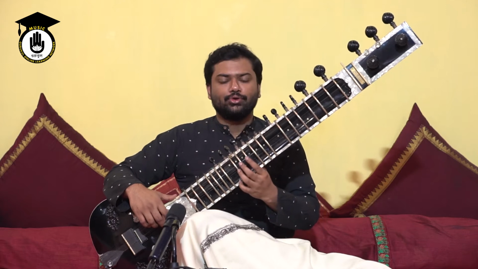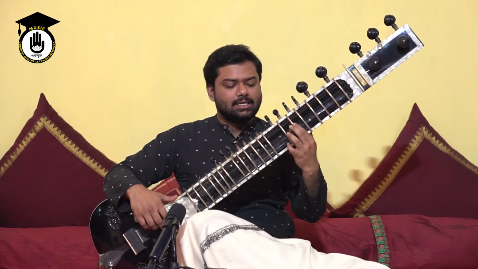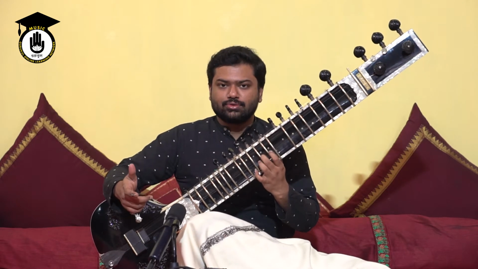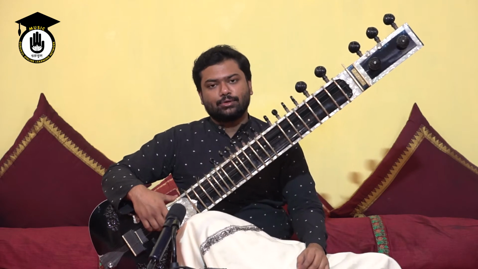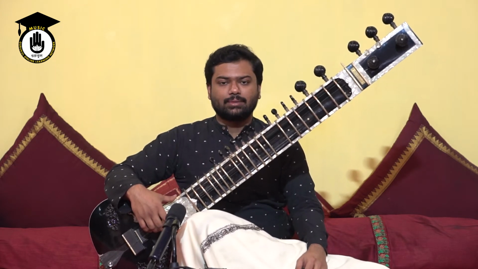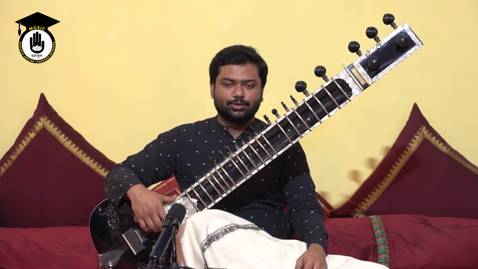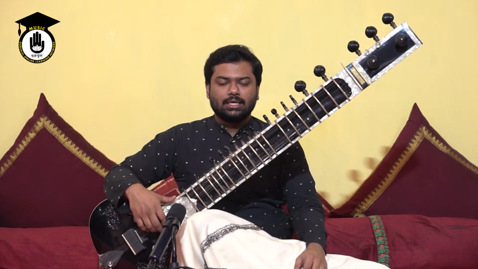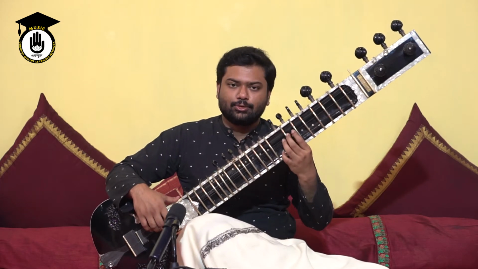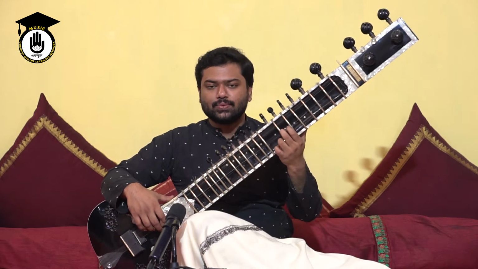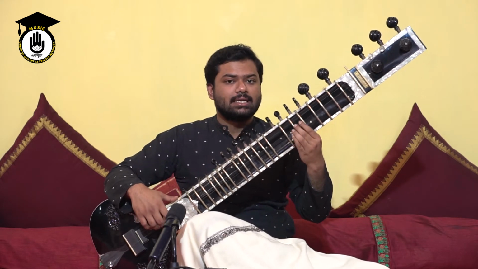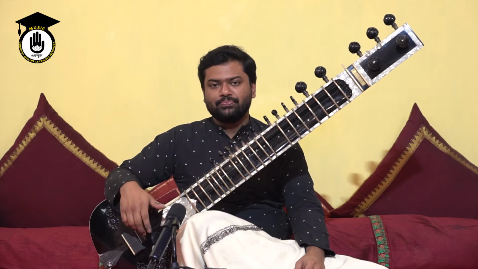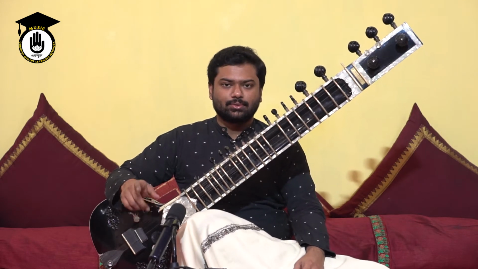Now I'm going to give you a second part. The second part is going to be using re to go to ga. There are standing notes in Yaman. So what do I mean by standing notes? The name is in fact pretty much self-explanatory. Standing notes are notes that you can use to stay on. For example, sa is a standing note. I can either start or finish a sentence with sa, but you cannot stand on ni. If I were to end a sentence with ni in Yaman, it's going to sound like the sentence hasn't finished. So it's not a full stop.